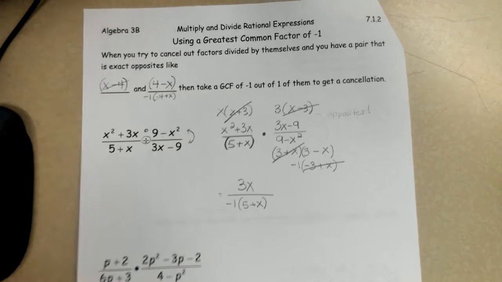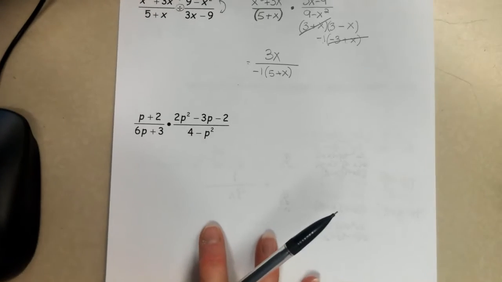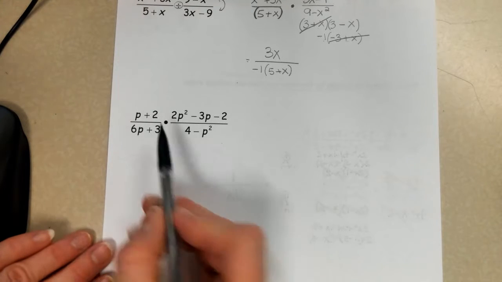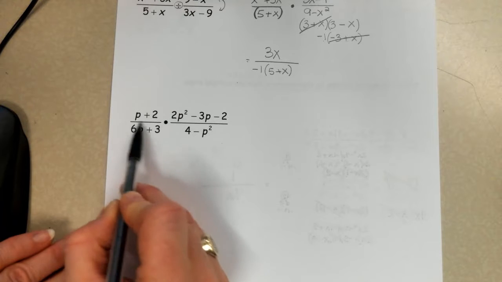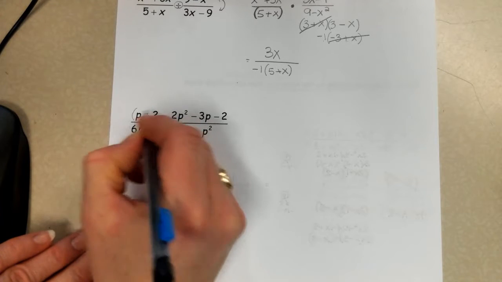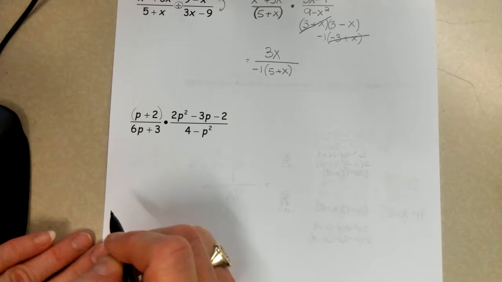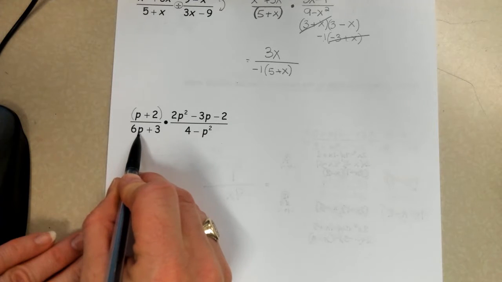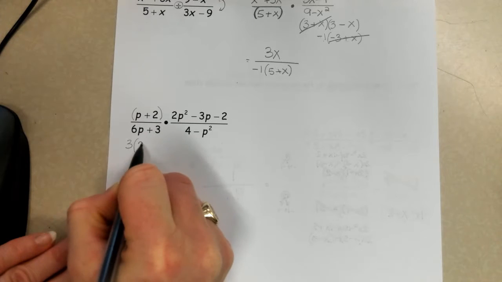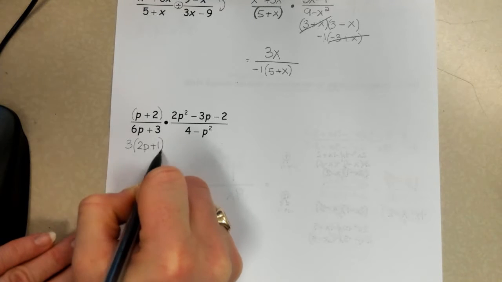Okay, let's try one more. Here is a multiplication example. So we can go straight to factoring. X plus 2. Hey, there we go. That's a p. 6p plus 3 can divide by 3, right? 2p plus 1.